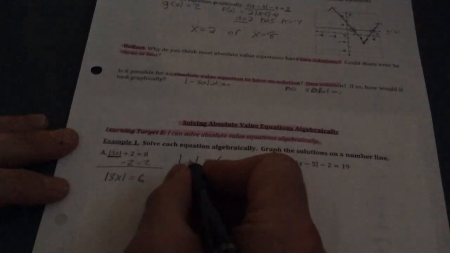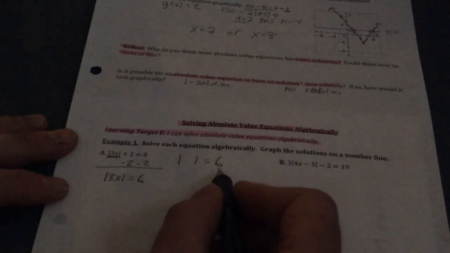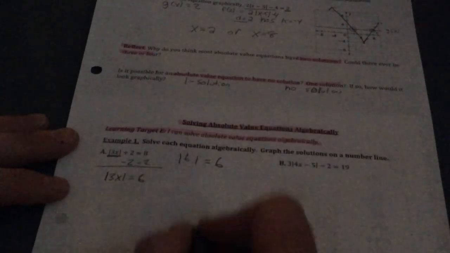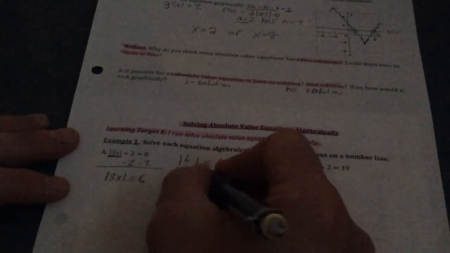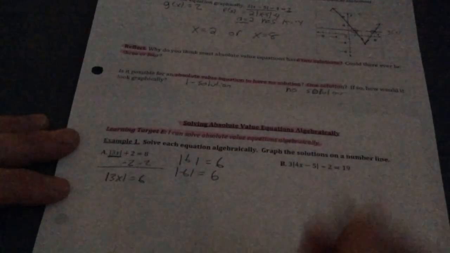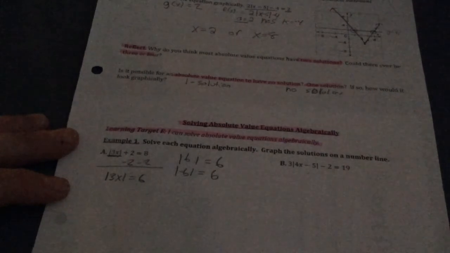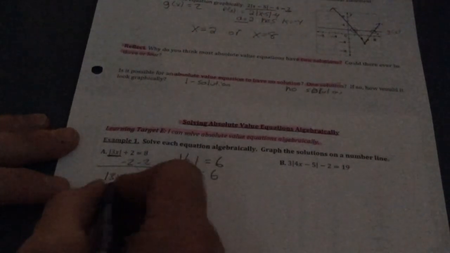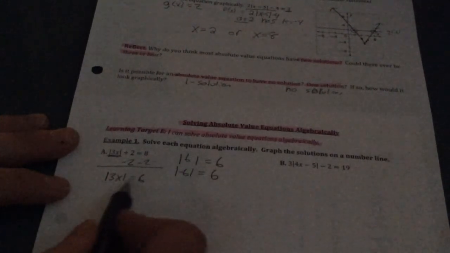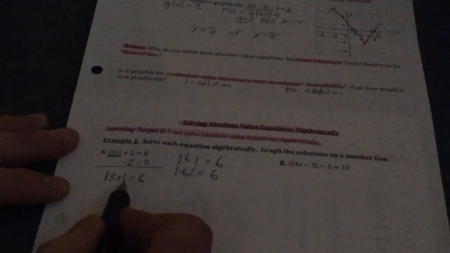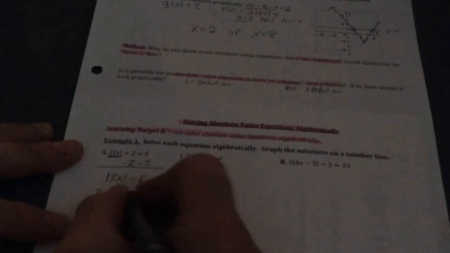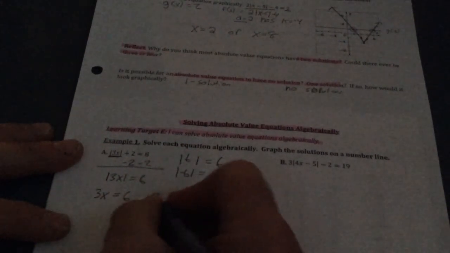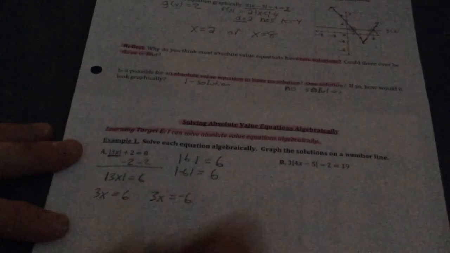What can I stick in here that would give me 6? Well, I could obviously stick 6 in here. That would give me 6. But I could also stick in -6 because absolute value is just the value of the number without a sign. So this 3x took the place of this, and this 3x can be 6, and this 3x can be -6. So step 2 is to set the equation up as is and set the equation up for its opposite.